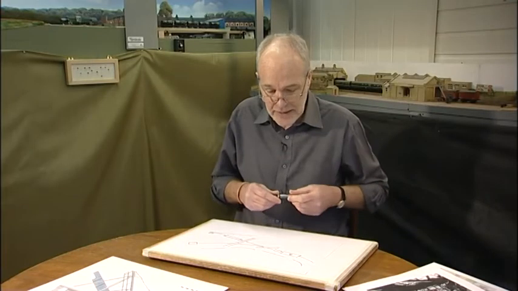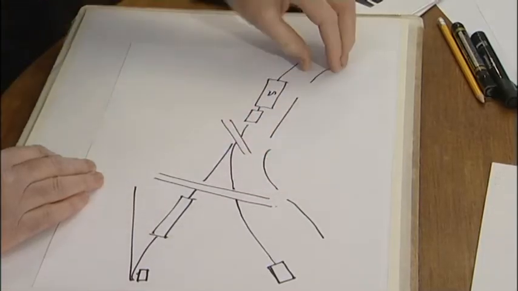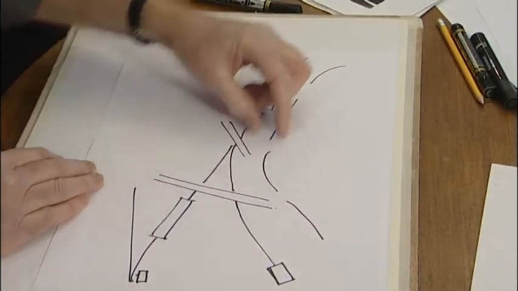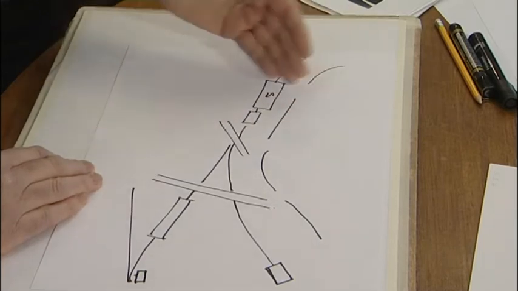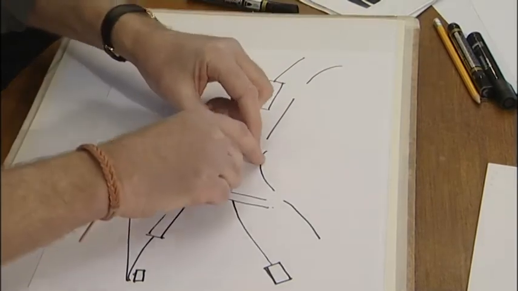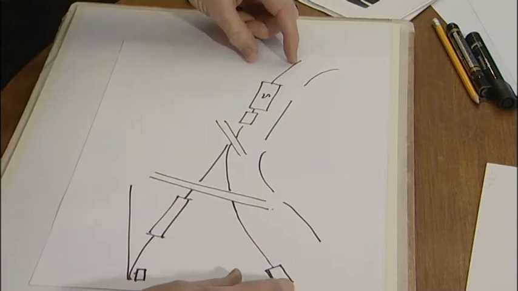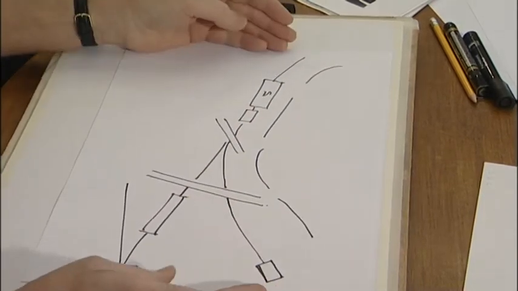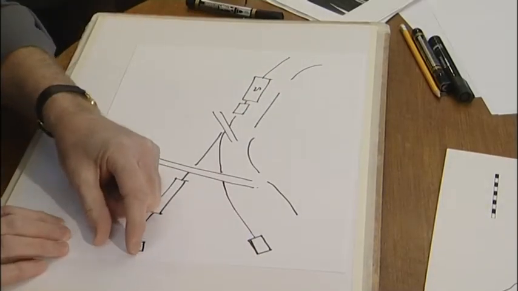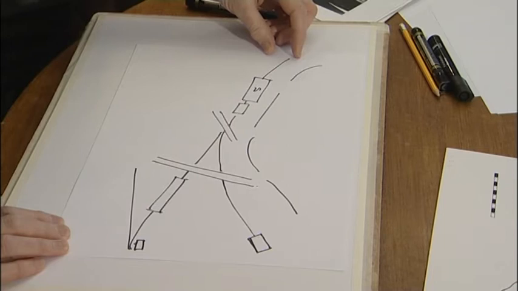Already I'm starting to think, if we exaggerate that curve a little bit, we've got a great L-shaped layout there. If you don't want to go down that path, we've got a straight layout there. If you're thinking N-gauge maybe in a long room, we can get that in a straight format. Similarly, we can get that in a straight format.